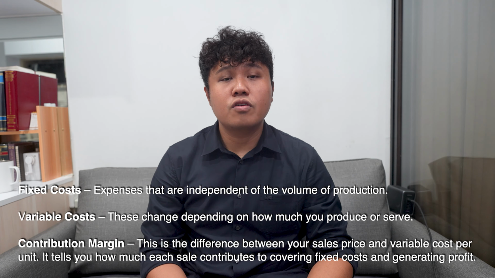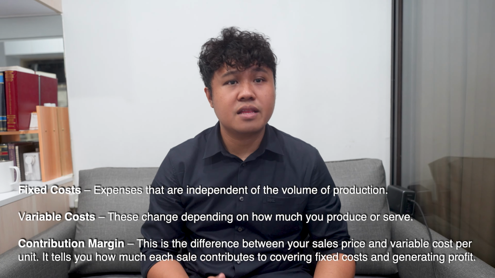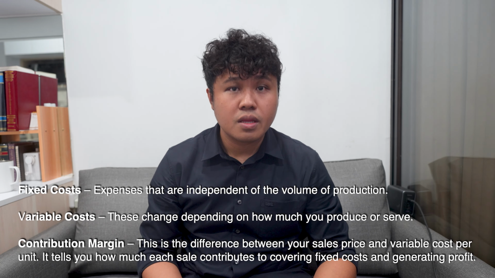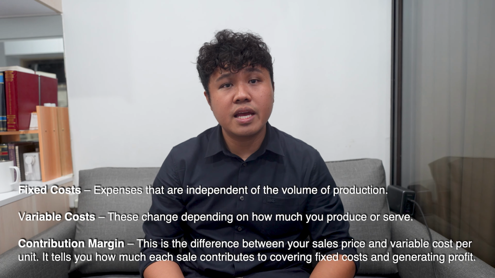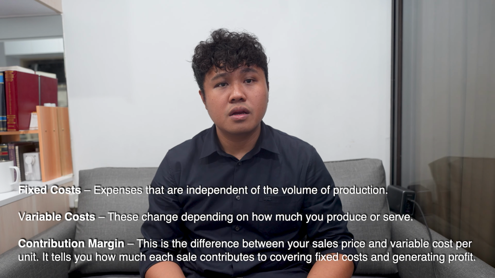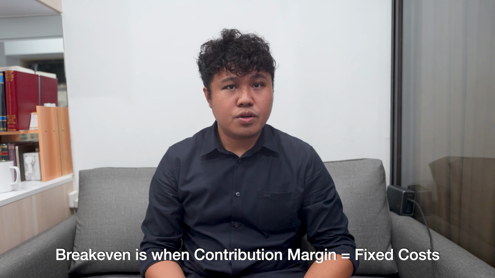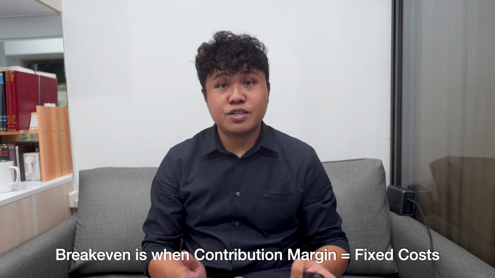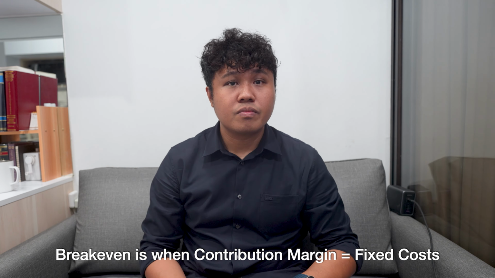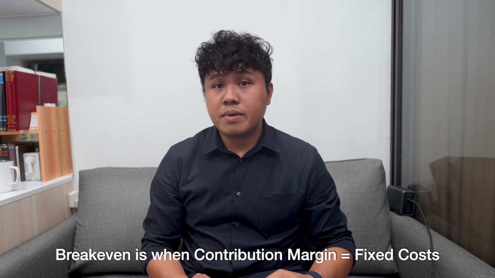And number 3, contribution margin. This is the difference between your sales price and the variable cost per unit. It tells you how much each sale contributes to covering fixed costs and generating profit. Now, the moment your total contribution margin equals your fixed costs, congratulations, you've reached your break-even point. Walang kita, pero hindi rin lugi. And anything beyond that, tubo na, profit.